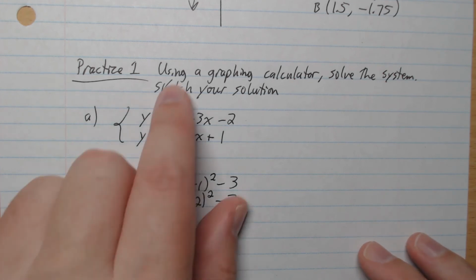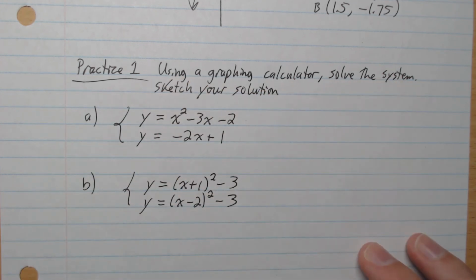Okay, practice number 1. Using a graphing calculator, solve the system and sketch your solution, A and B. Go ahead and pause the video and answer that.